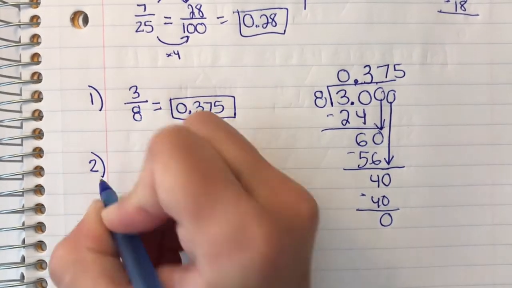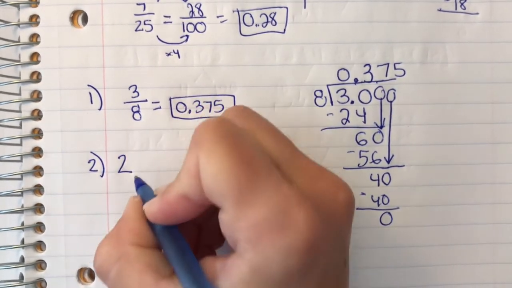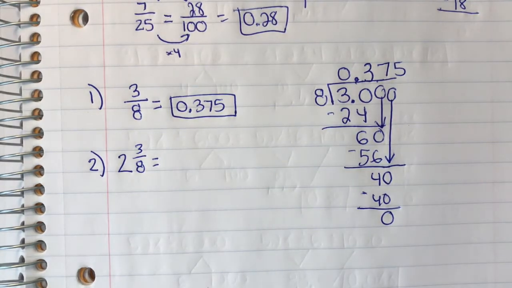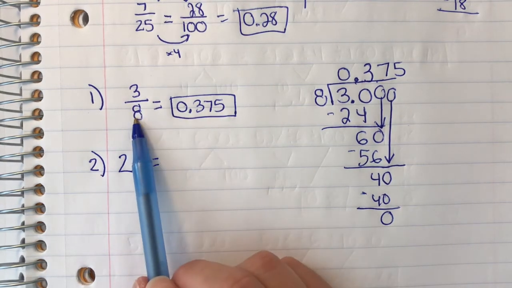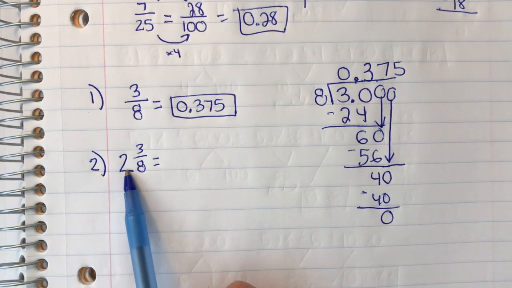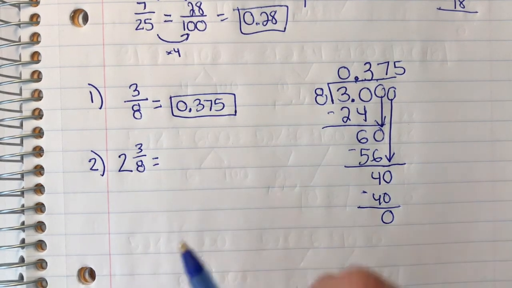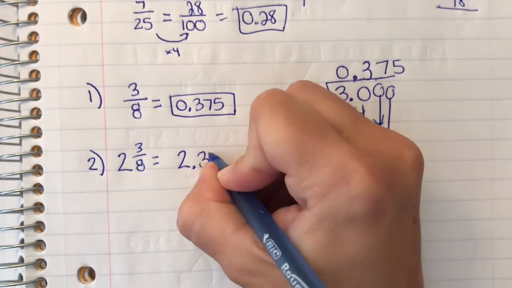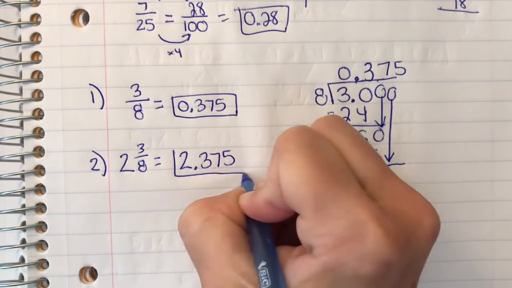Okay, what happens now if I said to convert 2 3/8 into a decimal? You can use the information that you've already solved. You don't have to necessarily do the division again. But what would the decimal be now? Well, 3/8 still equals 375 thousandths, right? But now we have the whole number 2. So we're just going to add that into our answer. This would be 2 and 375 thousandths.